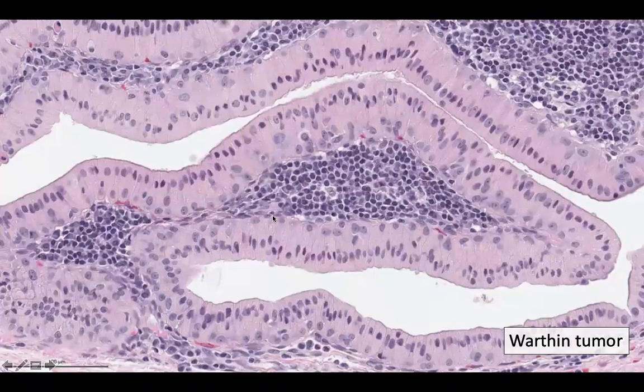So here's the high power. So the Warthin tumors, you'll have a bilayer. This is specific for Warthin tumor. There's a lesion that I'm not going to talk about today called a Warthin-like mucoepidermoid carcinoma. Not very common, but they can look very similar to Warthin tumor. But the one thing that they will not show is this classic bilayer. So once you see this, you know that you're dealing with a Warthin tumor.